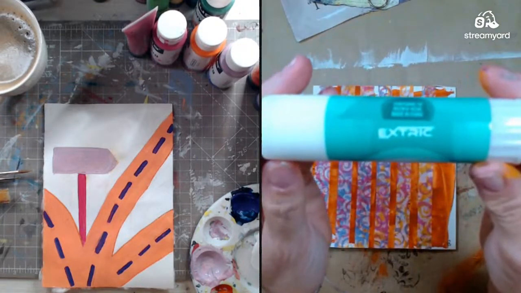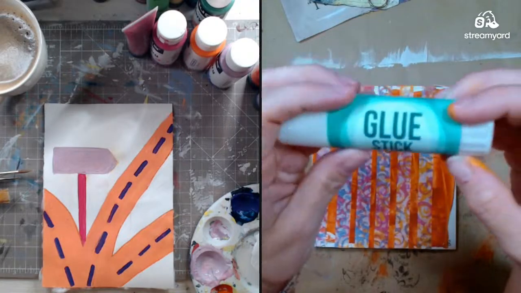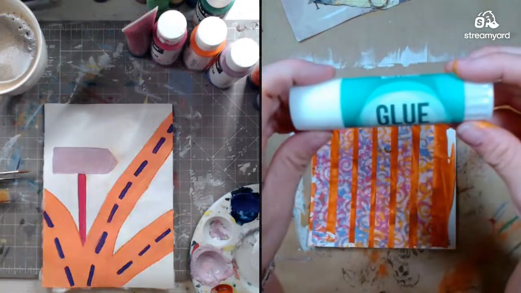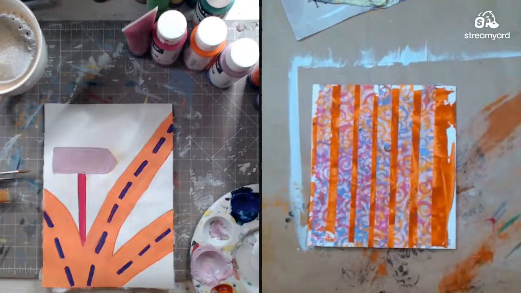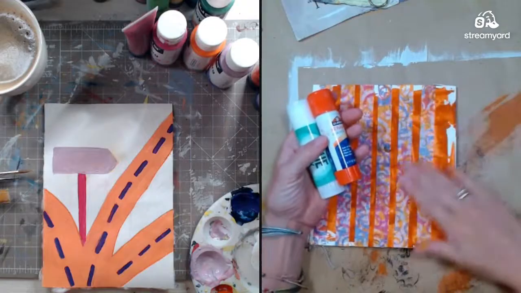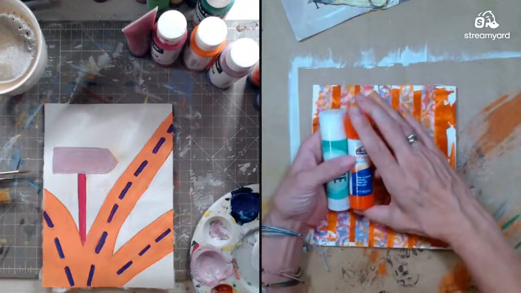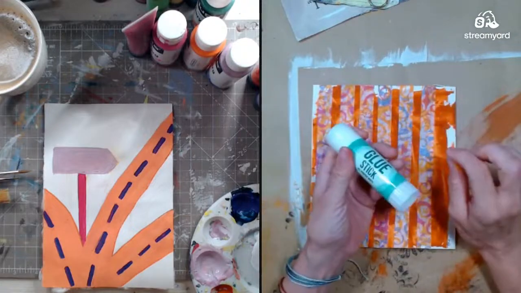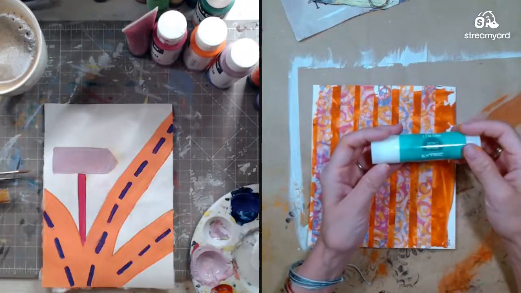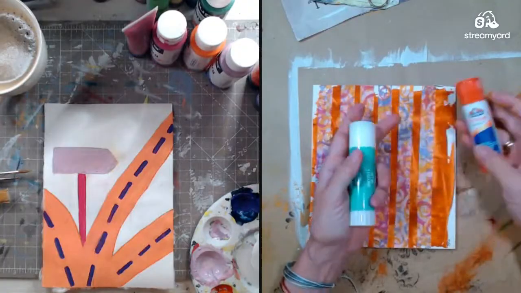Hey, look at this new glue stick I got. It's called Extric. Is it a good one? I used it one day yesterday, and I'm not sure. It grabs and dries really fast, unlike my Elmer's glue. I can put a layer on, and then once I stick my paper on it, I can kind of move it to where I want it. Once I put it down, I can move it a little bit, but it grabs like that, which is good. I just have to remember that.